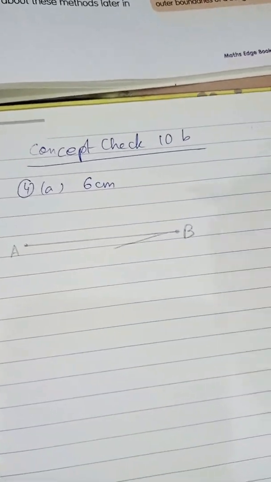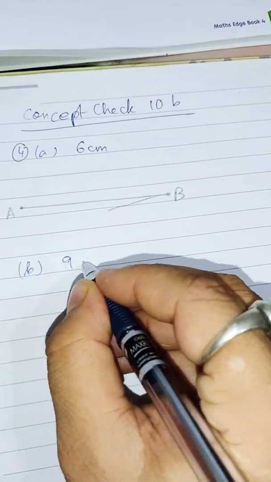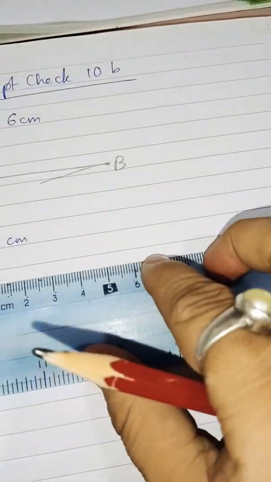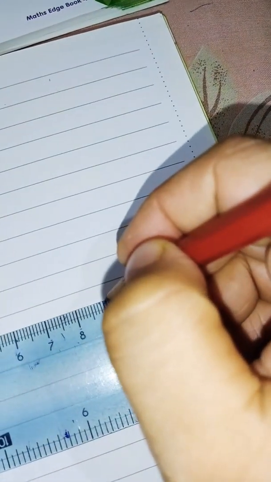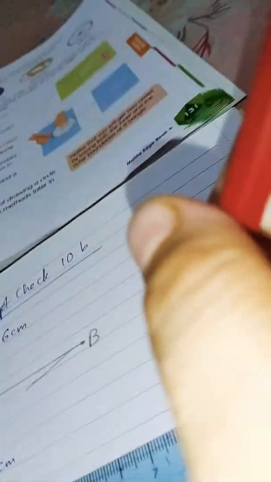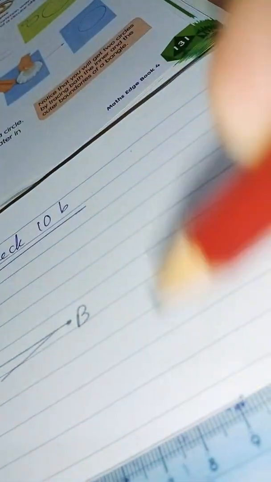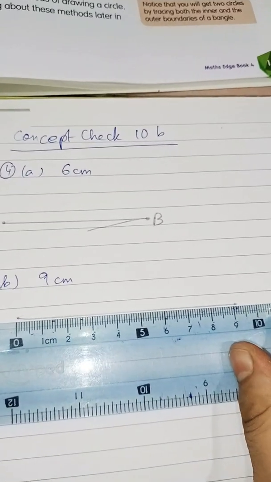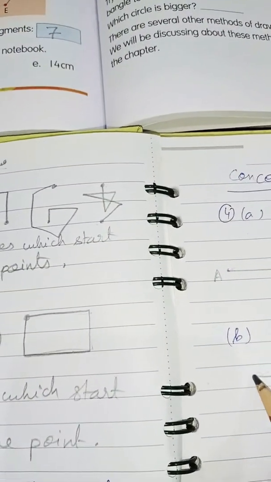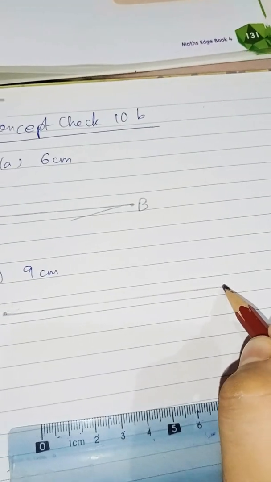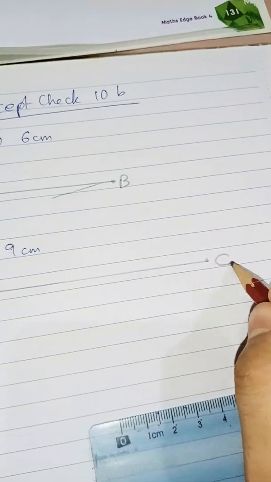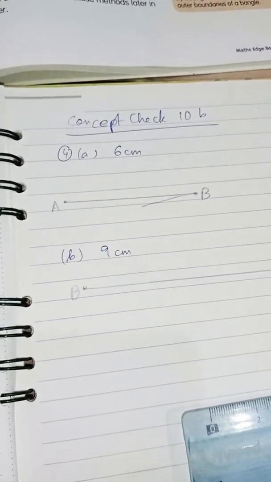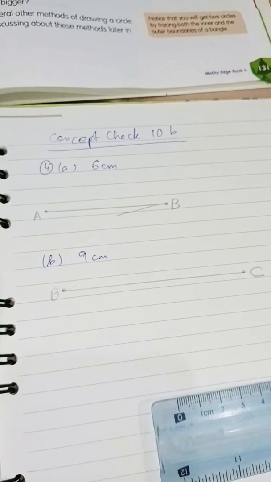Okay, say another one I'll draw. If I have number B, 9 centimeter, so again the same thing, we will mark a starting point at 0, and the next point will be marked at 9, and then we'll join them. Okay, just wait a minute, I'm joining them. Yeah, so I've joined them with the help of the scale. So this is the starting point and this is the end point, representing 9 centimeters. I name it as B, C or CD or XY, but it should be serial alphabets. So this is how you are going to do number 4.